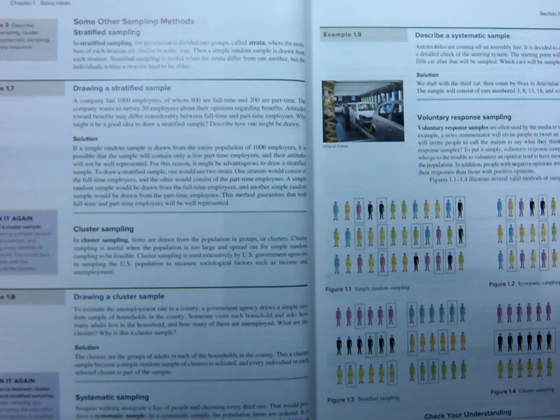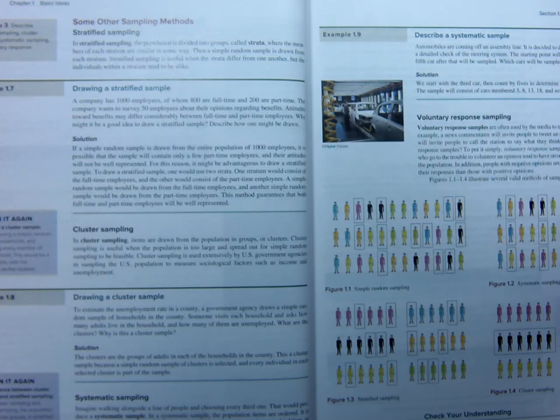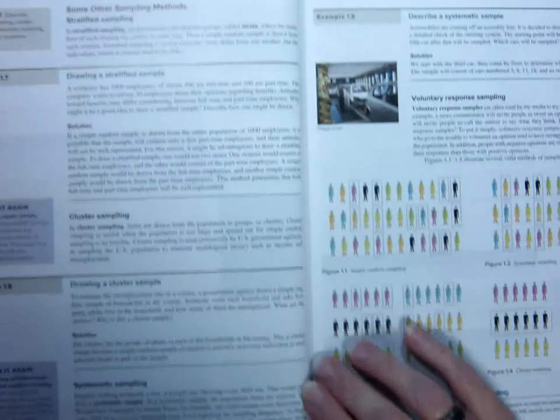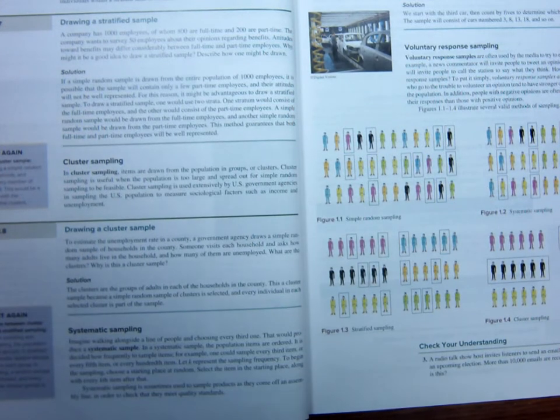So estimating the unemployment in a country, a government agency will draw a simple random sample of the households. And then they will visit each household and ask how many adults are in the household, how many of them are unemployed. So here, this is where you're talking about having your clusters, which would be the group of adults in each household in the country. And it's a simple random sample because you still used an SRS to choose the households. But once you got the households, you use the cluster in that household to get your information.